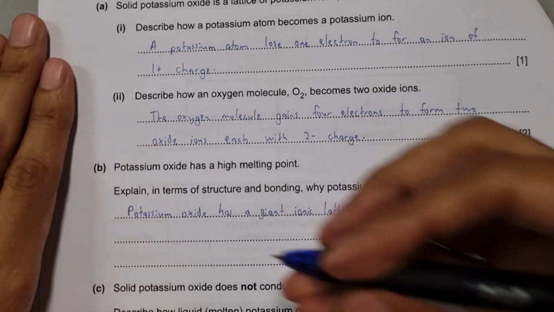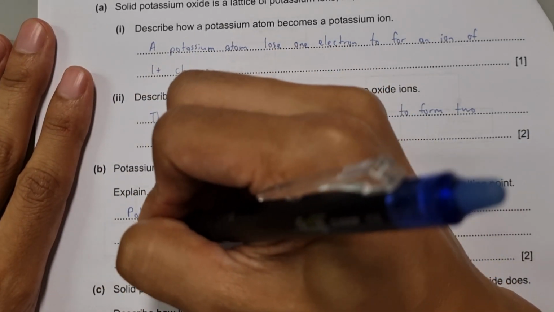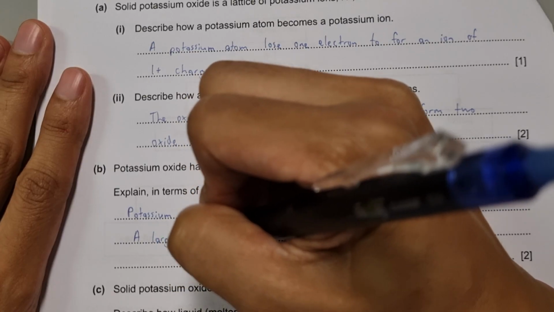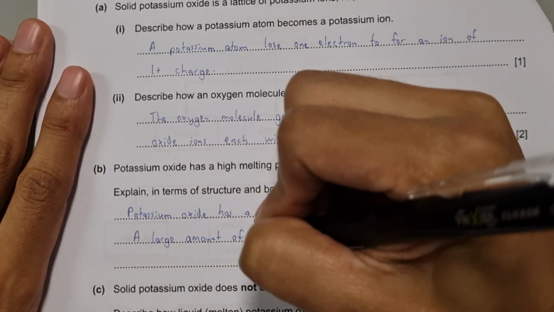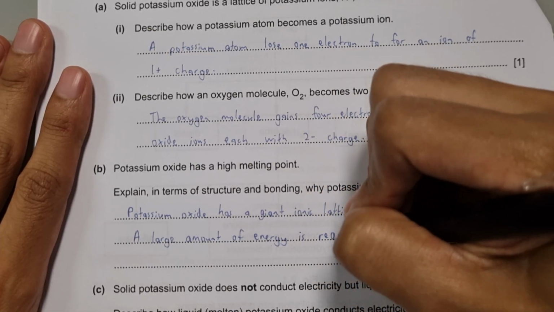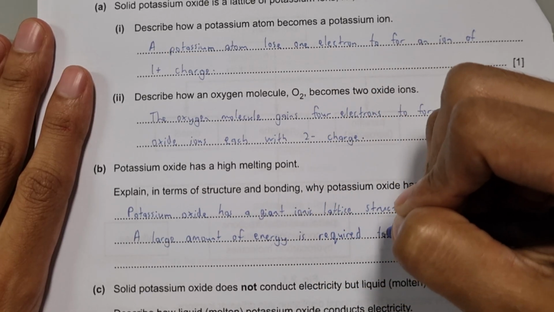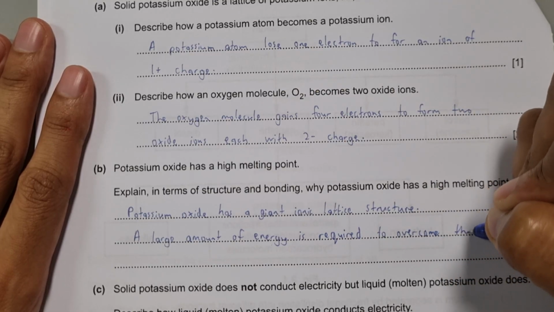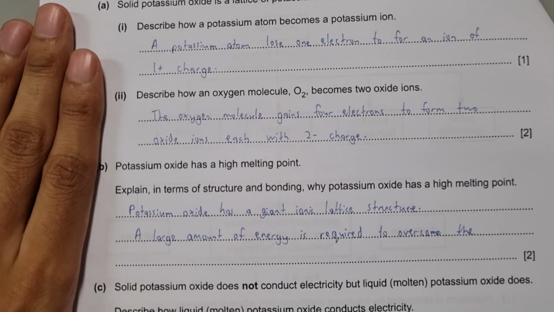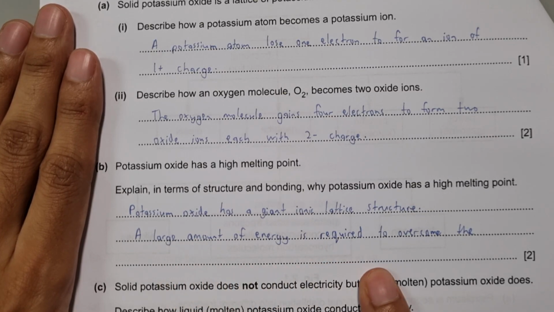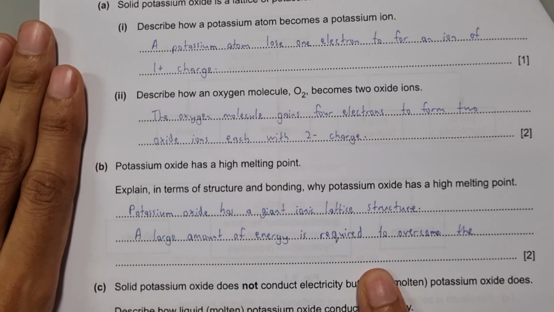So in this case, a large amount of energy is required to overcome the forces of attraction.